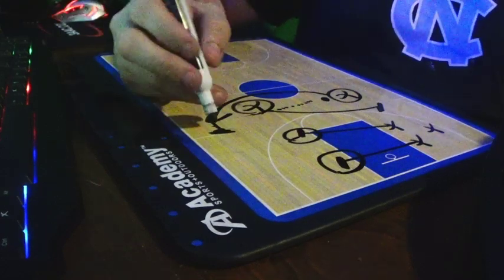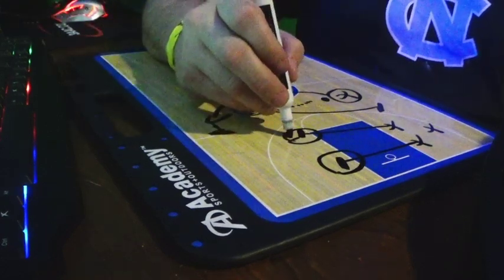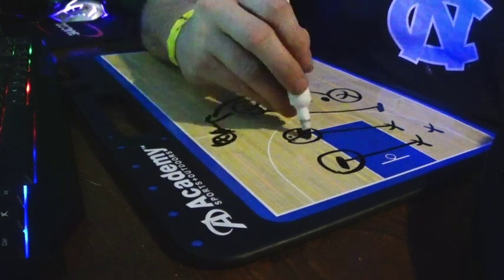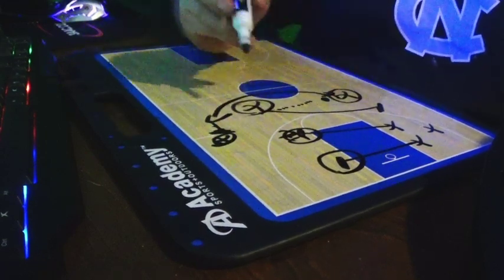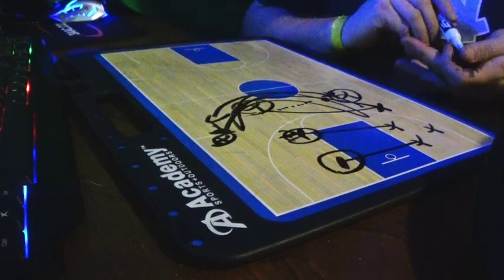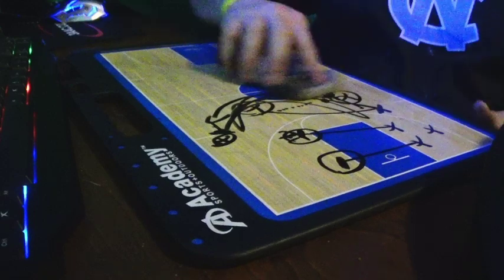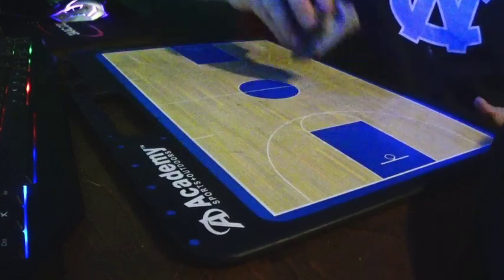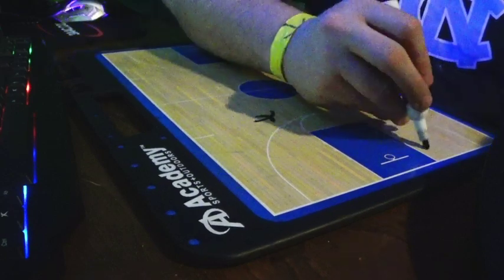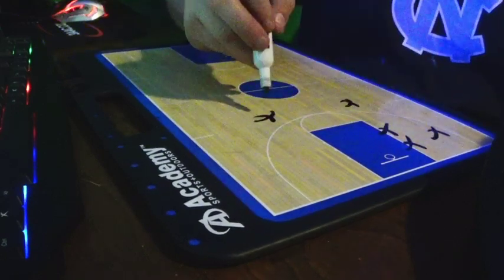Okay, so we should have this guy, a dribble across guy, and our spacing right here. We should have a good rainbow of people to pass to. Okay, so if we're trying to work on ball reversals, okay, ball's here.